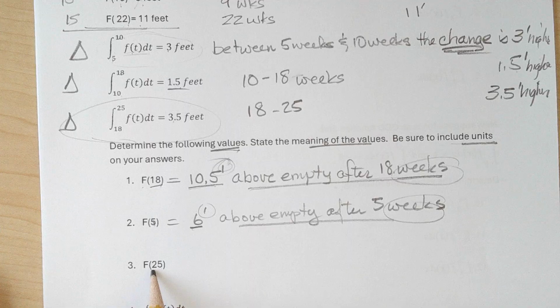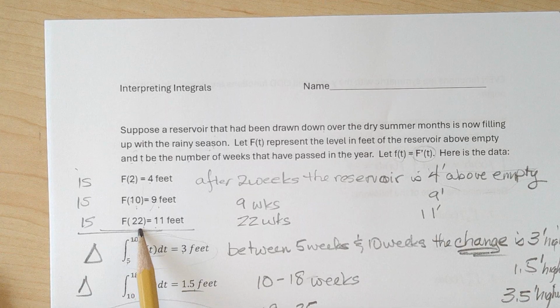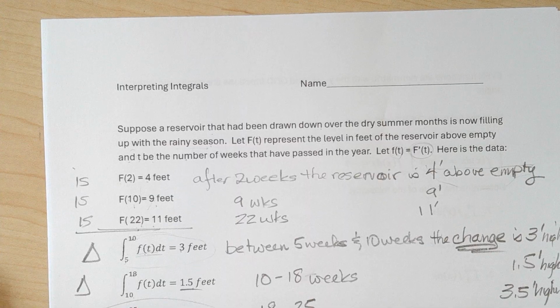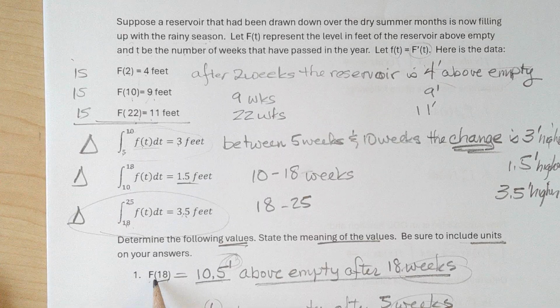So now I want to know how high is it after 25 weeks. Well, they gave me 22, but we don't know what happened after 22. We know what happened after 18. It went up 3.5 to get to 25. So do I know what it was at 18? Well, I figured that out here.